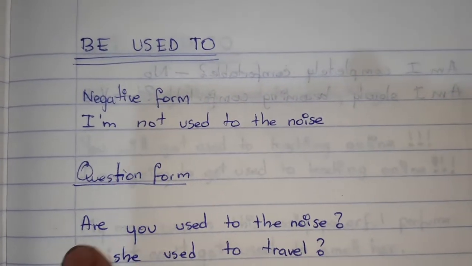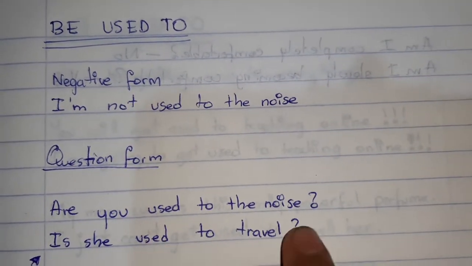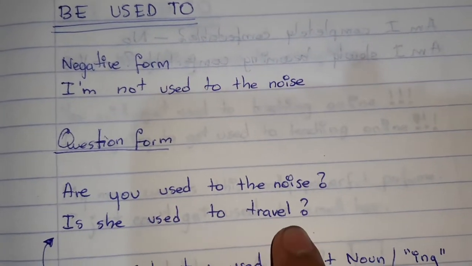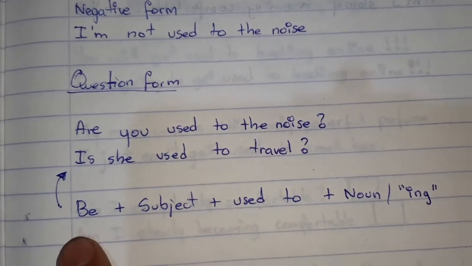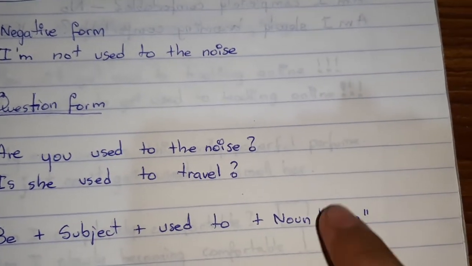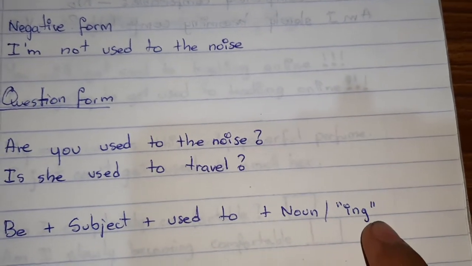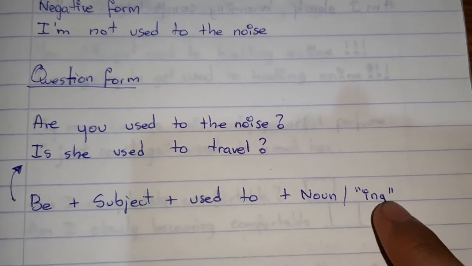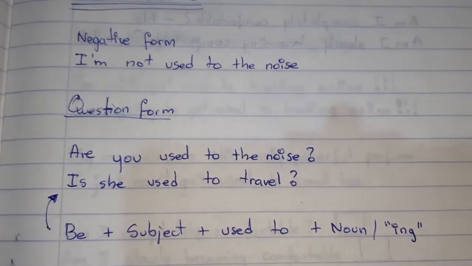And the question form is the following: are you used to the noise? Is she used to traveling? The structure is be plus subject plus used to plus noun or the verb with the ing form. So this is the structure of the question form.